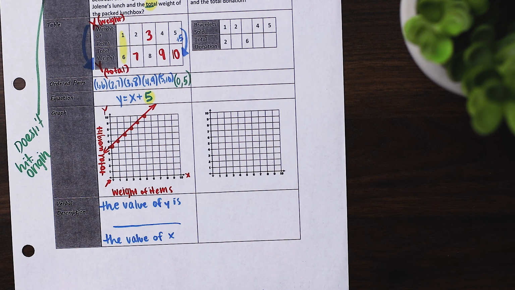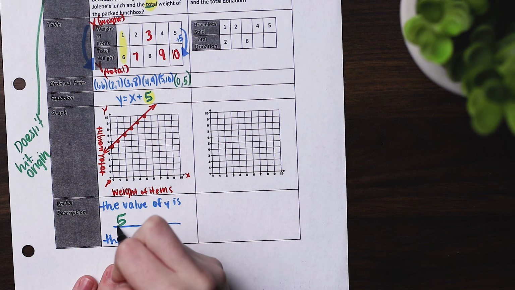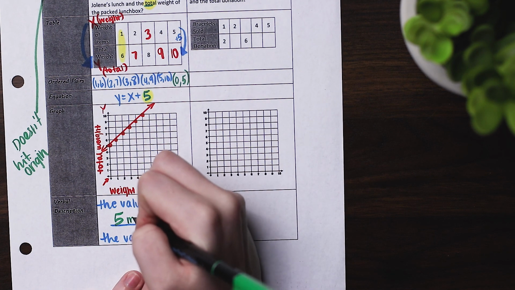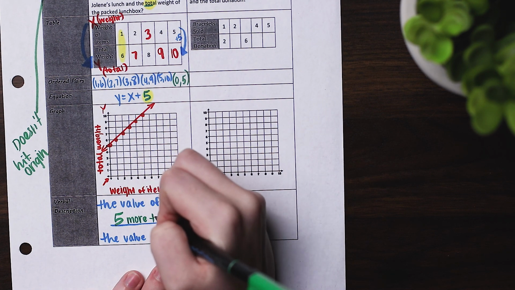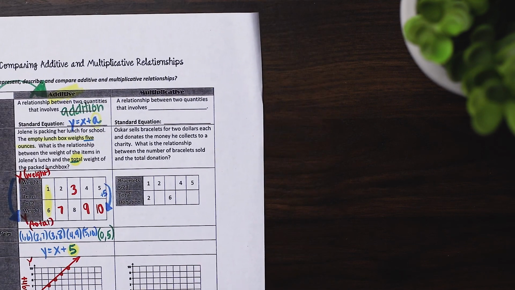So let's look at my equation so I can fill some stuff in. The number I'm working with in my equation is 5, so I'm going to put a 5 right there. And this is an additive relationship. I'm adding, I'm not subtracting. So a word that goes with adding is more than. That's how I can verbally describe it. So my sentence will be, the value of y is 5 more than the value of x. And that works. Let's talk about multiplicative.